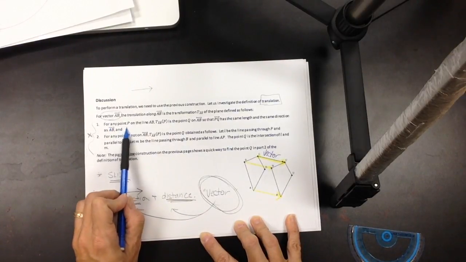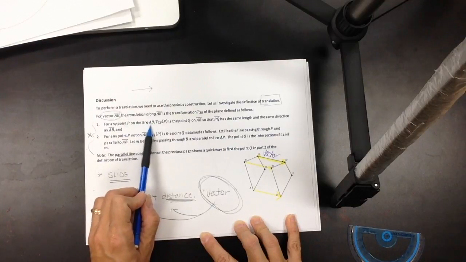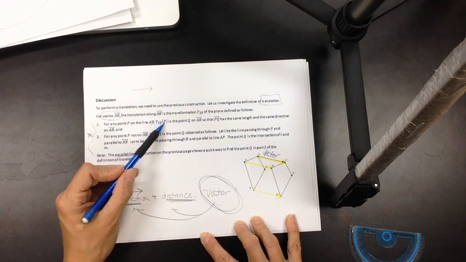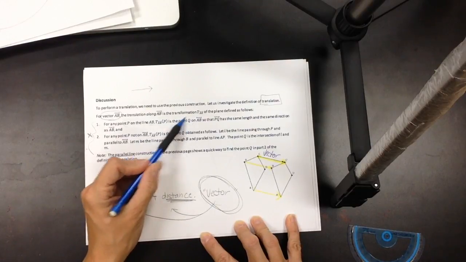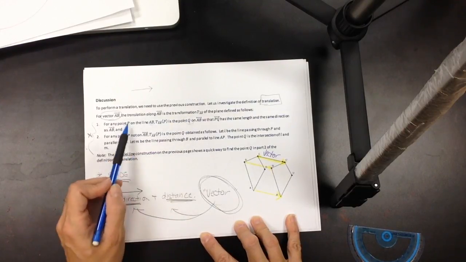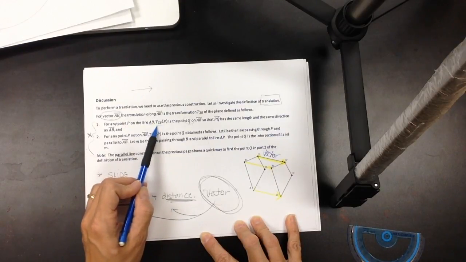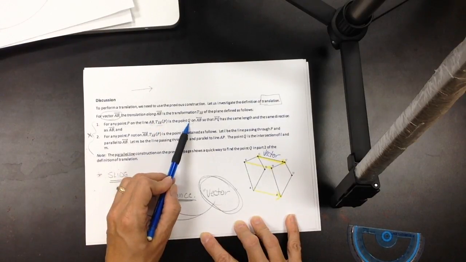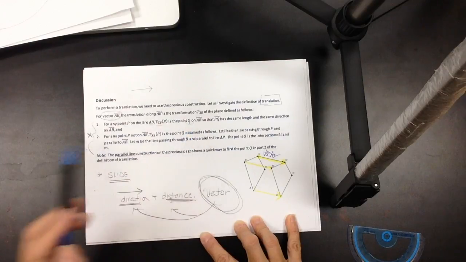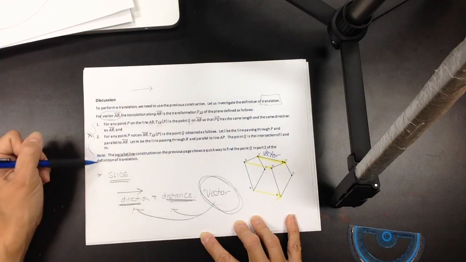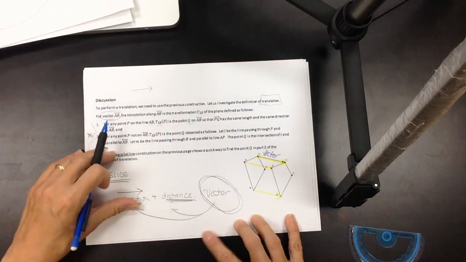So for any point P on the line AB, the translation of ray AB of P is the point Q. So that's the new point. So we're going to translate P, a direction and distance, and make it a Q. Note the parallel line construction on the previous page shows a quick way to find the point Q in part 2 of the definition of translation, which we're going to get to.